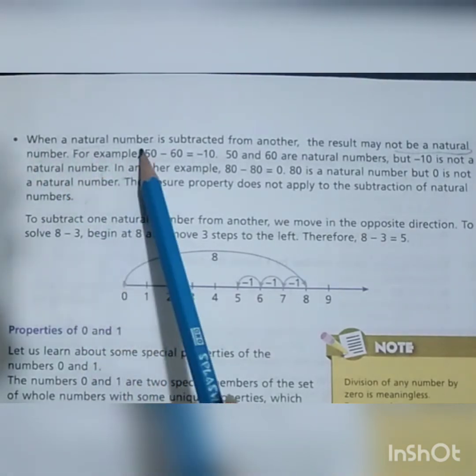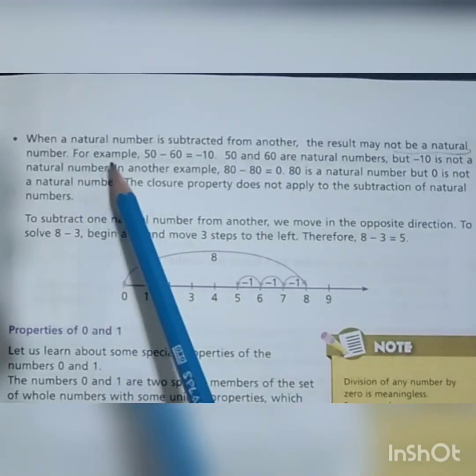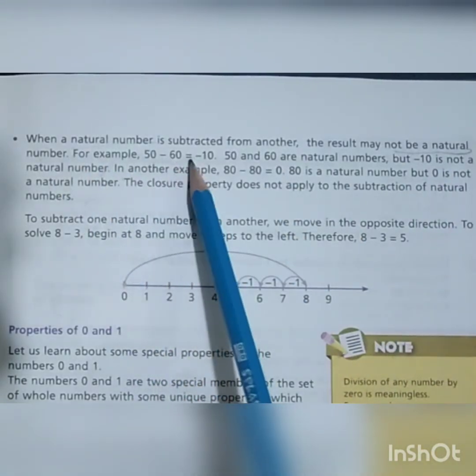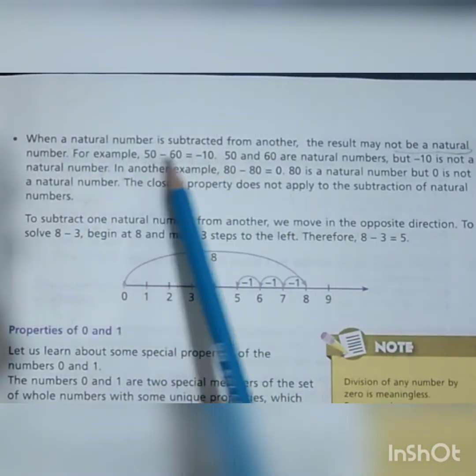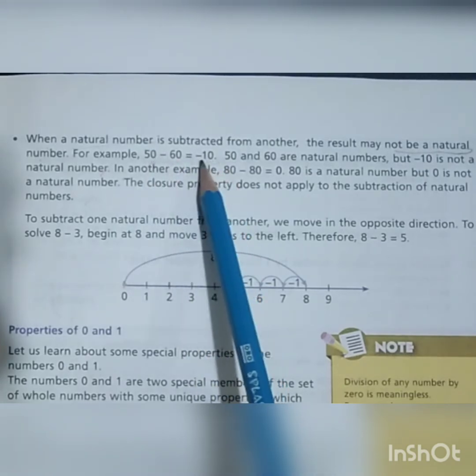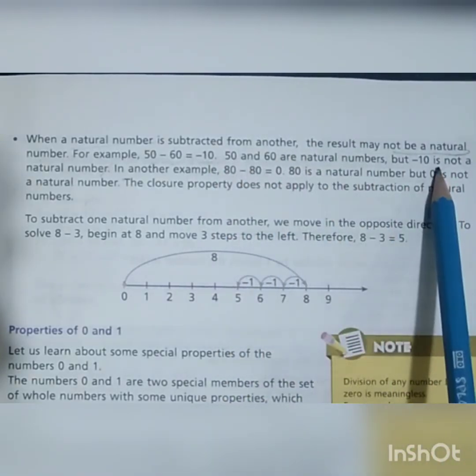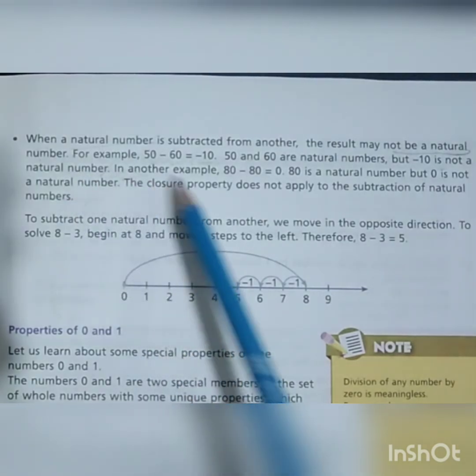Let's see here, when a natural number is subtracted from another, the result may not be a natural number. For example, 50 minus 60 is equal to minus 10. Both of these numbers are natural numbers, but the result is not a natural number. This is a negative number. 50 and 60 are natural numbers, but minus 10 is not a natural number.